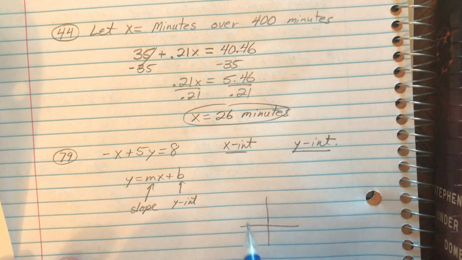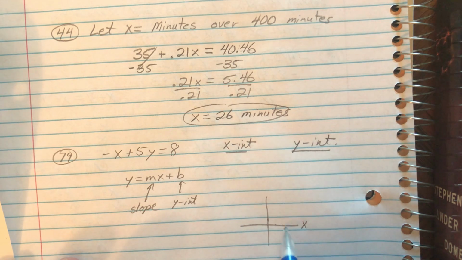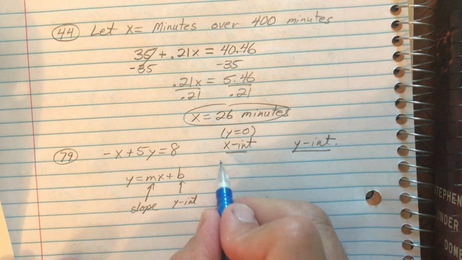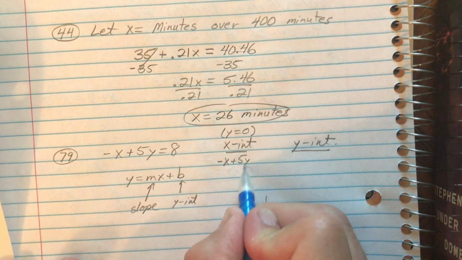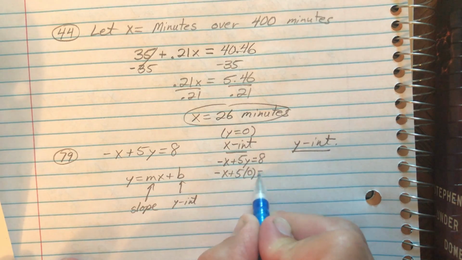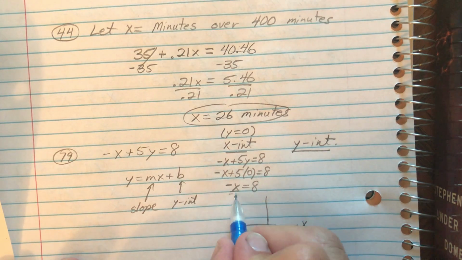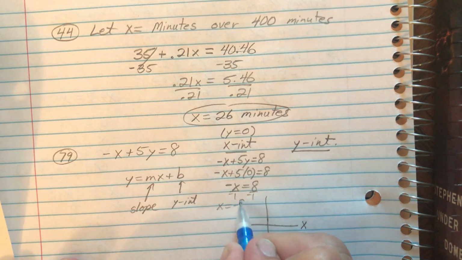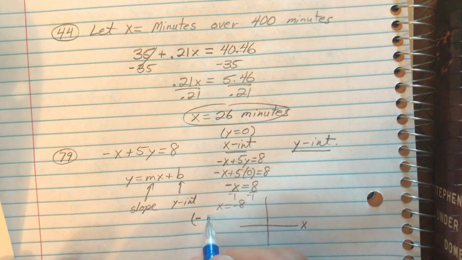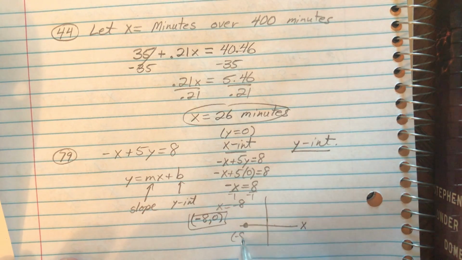It's very easy. Anytime you hit the x-axis, y equals 0. 1, 0, 2, 0, 3, 0. So to find the x-intercept, let's let y equal 0. So instead of saying negative x plus 5y equals 8, negative x plus 5 times 0 equals 8. Negative x equals 8, because 5 times 0 is just 0. Divide by negative 1, x is negative 8. So our x-intercept has a y equal to 0, and now we know an x equal to negative 8. So negative 8, 0 is on our graph.